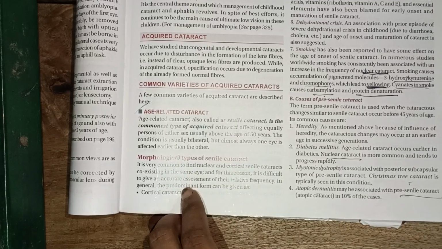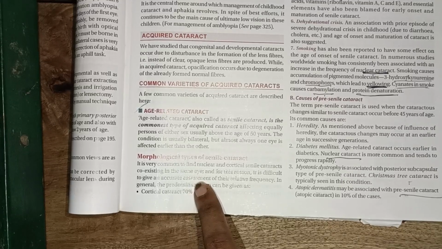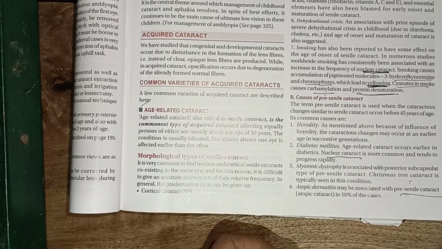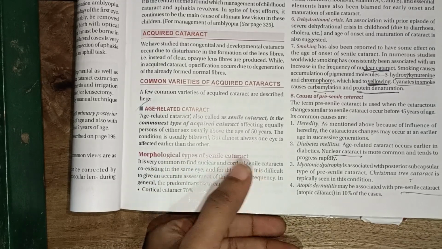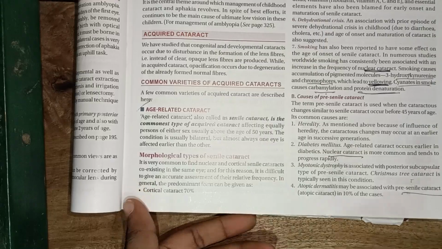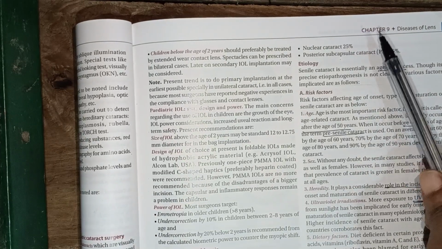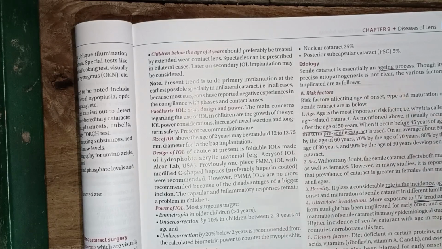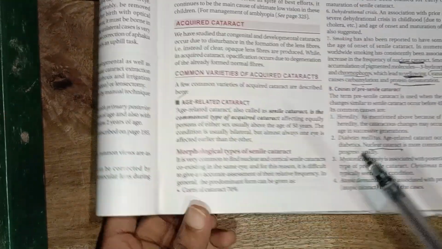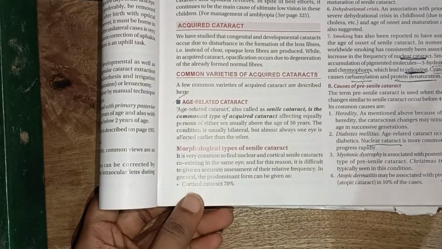What are the morphological types? Generally, there are three types of cataracts: cortical, nuclear, and posterior subcapsular cataract. It is very common to find nuclear and cortical senile cataract coexisting in one eye. So in one eye we can see two types of cataract, like both cortical cataract and nuclear cataract. So this is the coexistence in the eyes: two types of cataracts can be present in the same eye.